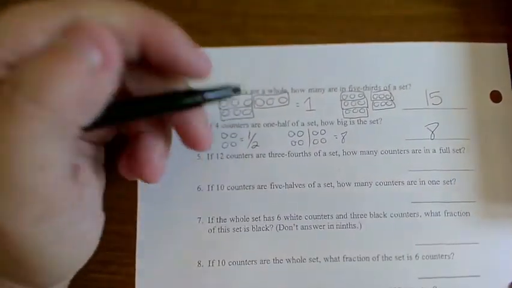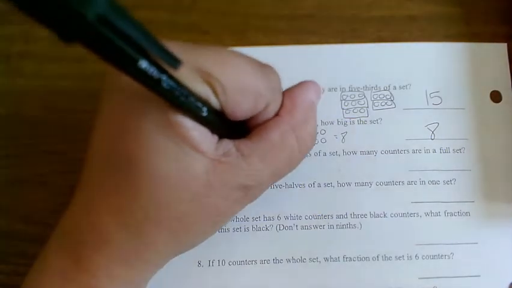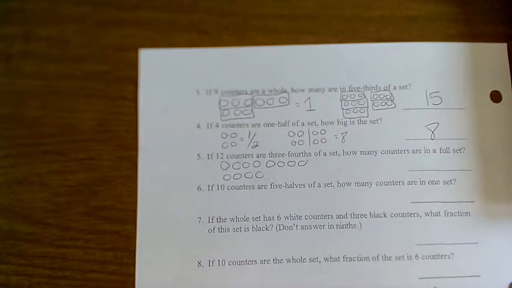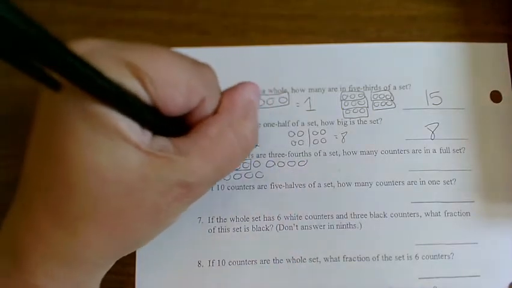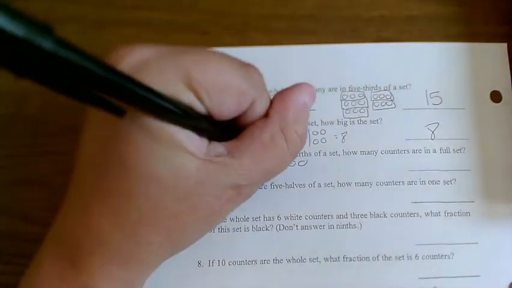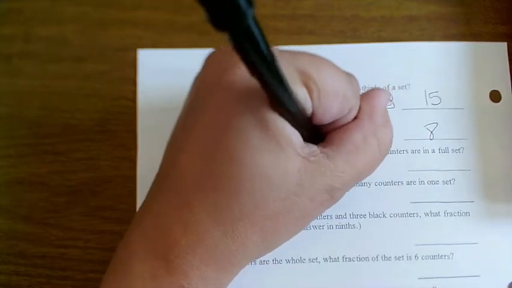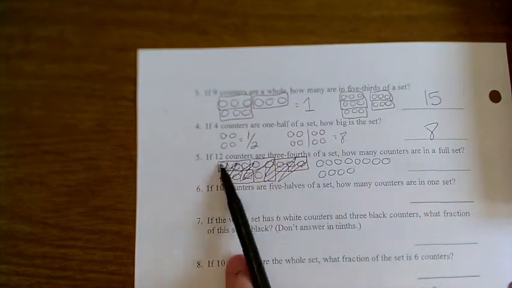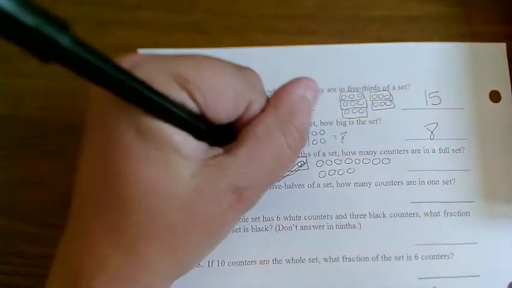Number 5, if 12 counters are 3/4, I didn't give you a lot of room to do these. Let's see, 3/4. So split this into 4 equal parts. Oh, I'm sorry, I'm doing this wrong. My apologies. Let's try that again. 1, 2, 3, 4, 5, 6, 7, 8, 9, 10, 11, 12. So 12 counters are 3/4. So you currently have 3 equal groups.